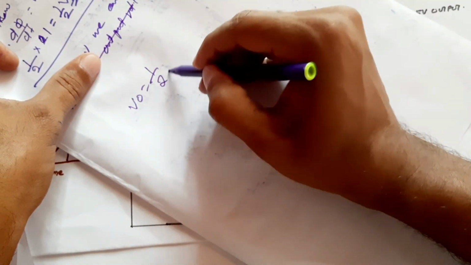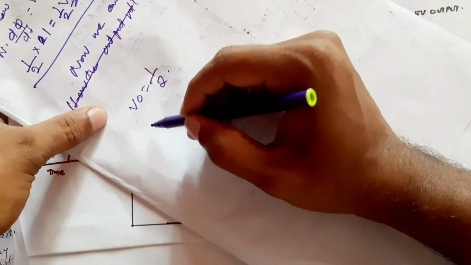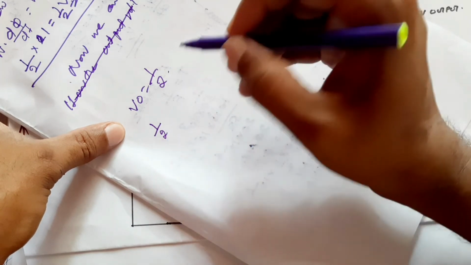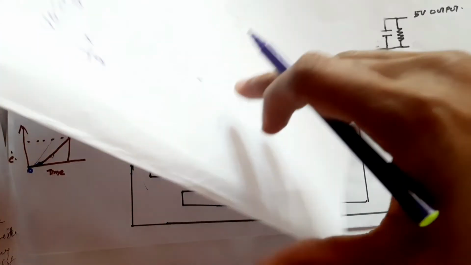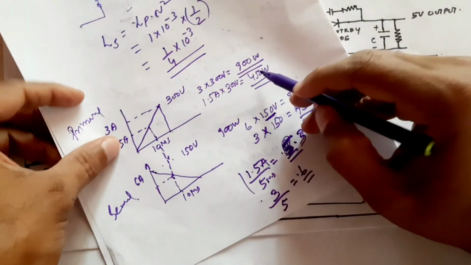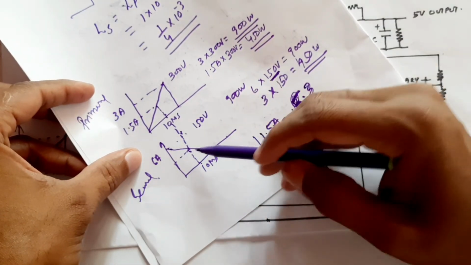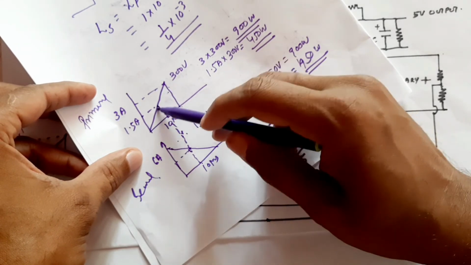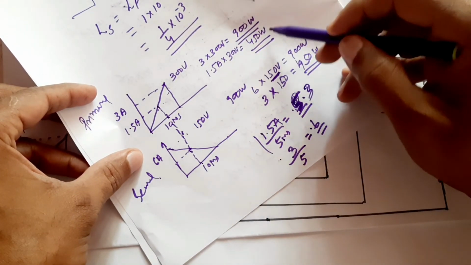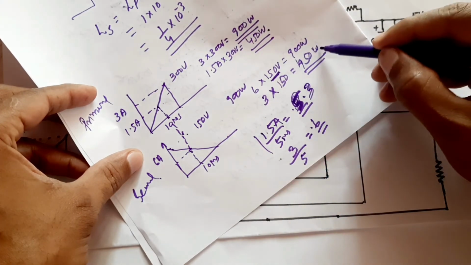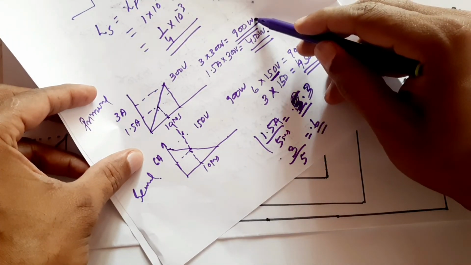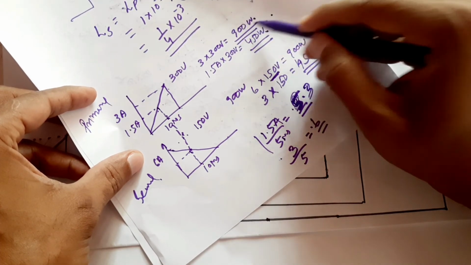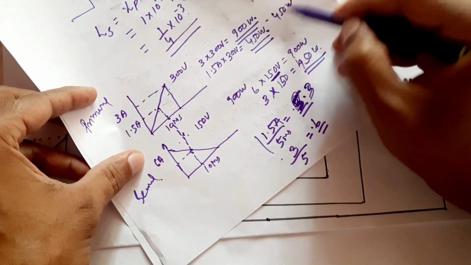V0 becomes half. How is it? We know that the turns ratio is half of the primary. But we can check that for the period of 5 microseconds, the energy change is the same. It changes from 900 watt to 450 watt after 5 microseconds here, and the change is 450 watt.